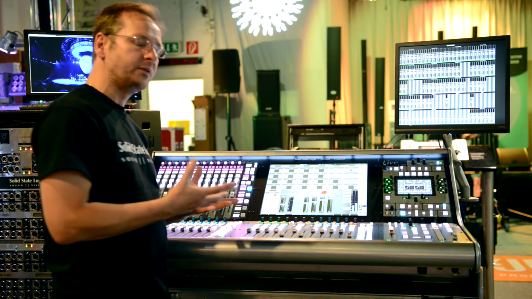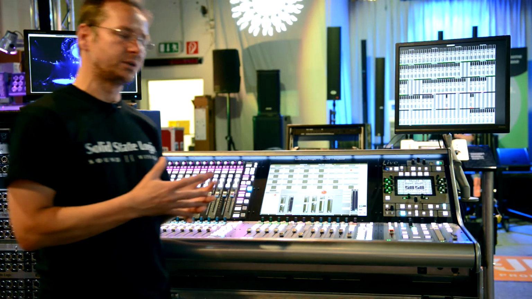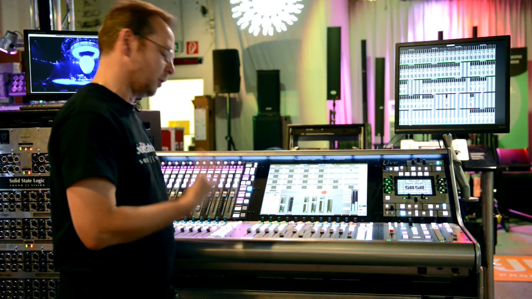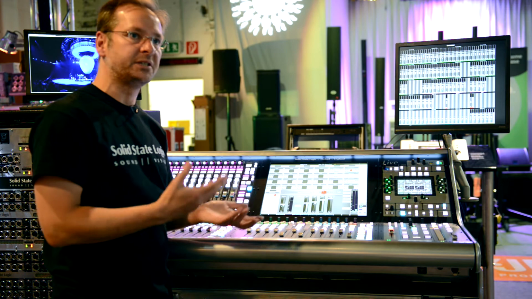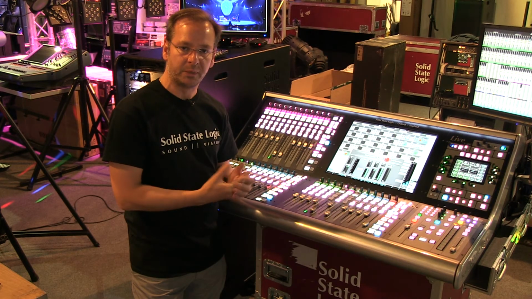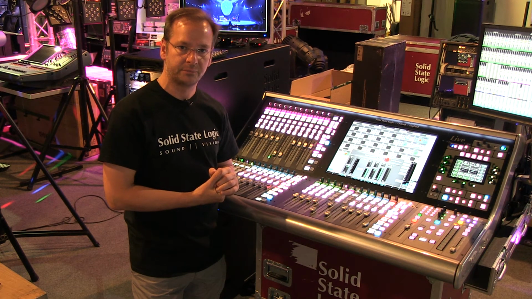So this gives you a brief overview of the SSL Live console. There is a lot more to tell you about, a lot more to show you, so hopefully we will see some of you at the Roadshow we'll be doing in Germany over the next 2 weeks. Thank you very much.